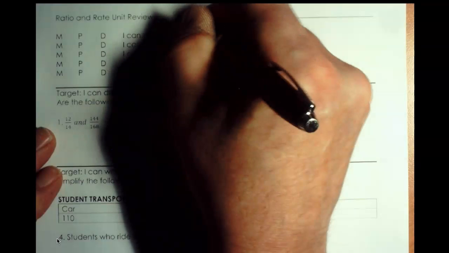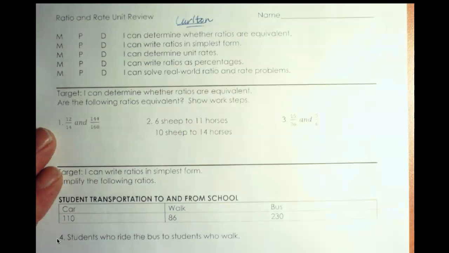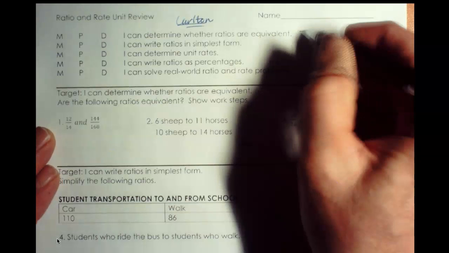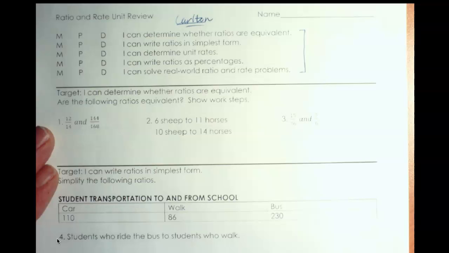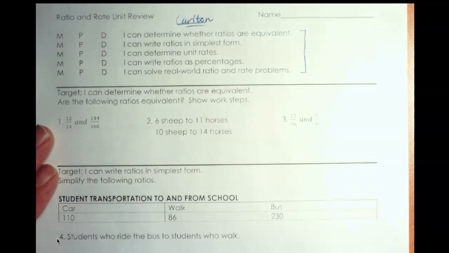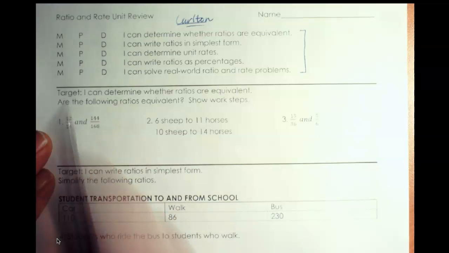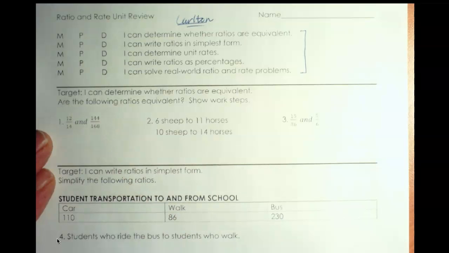This is the Carlton version, not the Dudley version. Alright, up top here, these are just the targets that we've had throughout the unit. You can take a look at those, make sure you know what you're doing for all those, but there's no work associated with it. All the targets are listed above the question, so let's just get going.